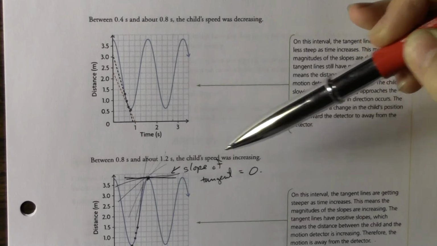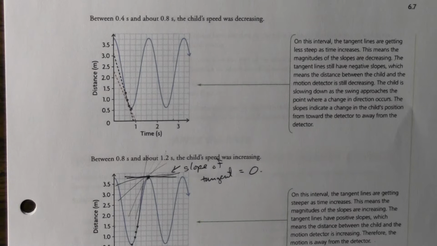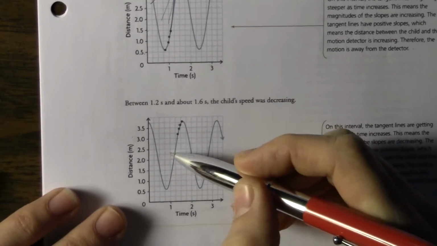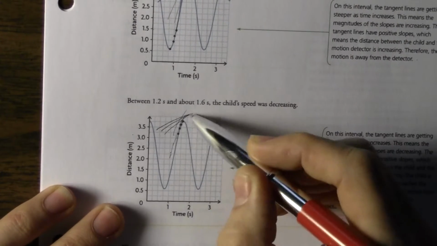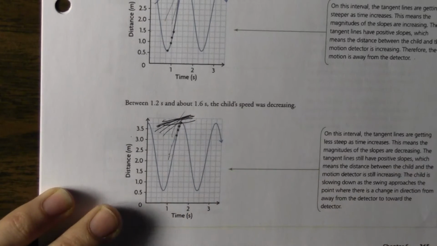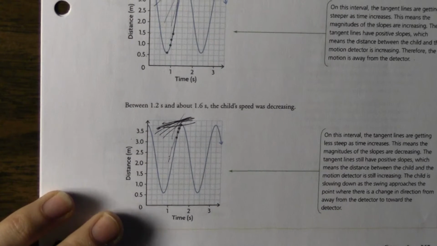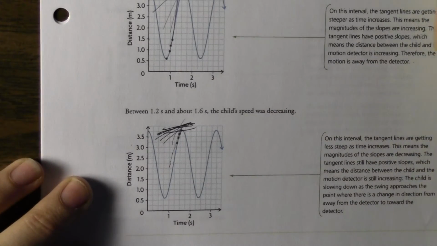That's the idea. Between 1.2 and 1.6, the child's speed was decreasing. So 1.2, which is here, and 1.6, between these points, she starts to slow down. In other words, the slope of the tangent here is becoming less and less, or more and more horizontal, slowing down. Any questions about what's happening on this graph? I think it's pretty straightforward.